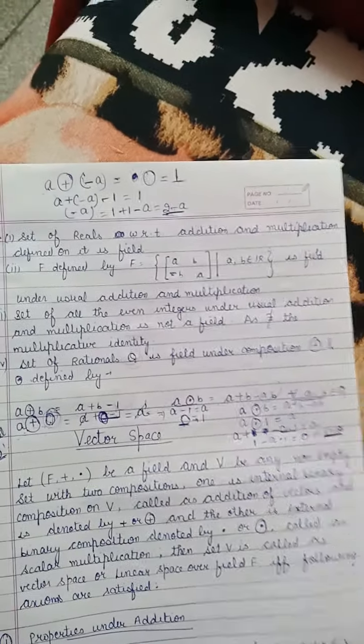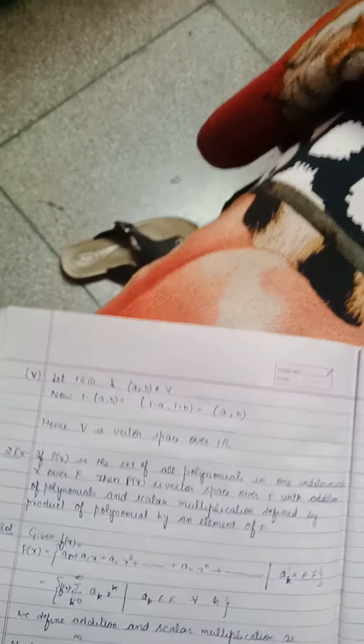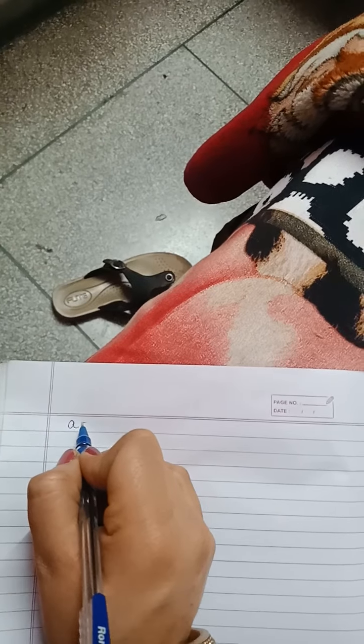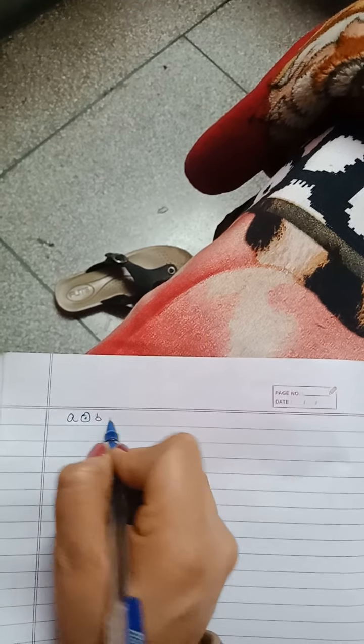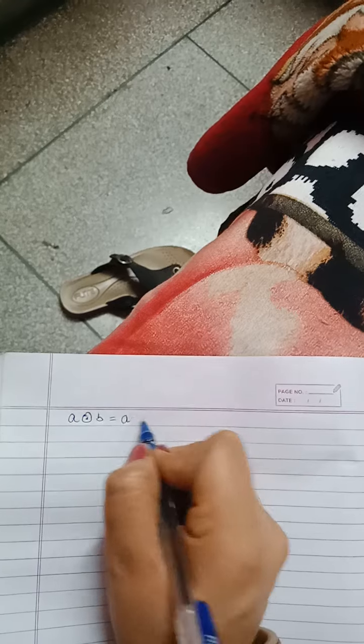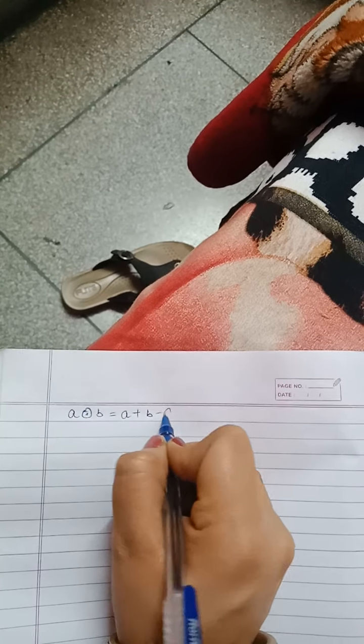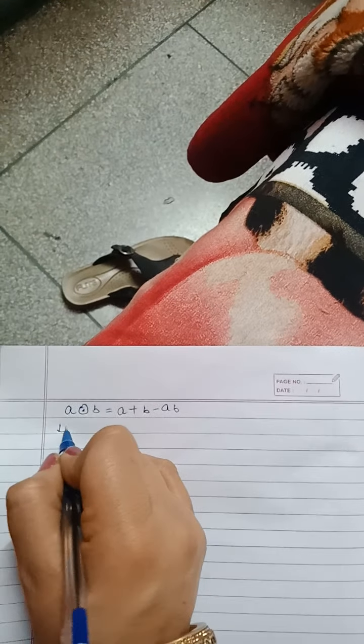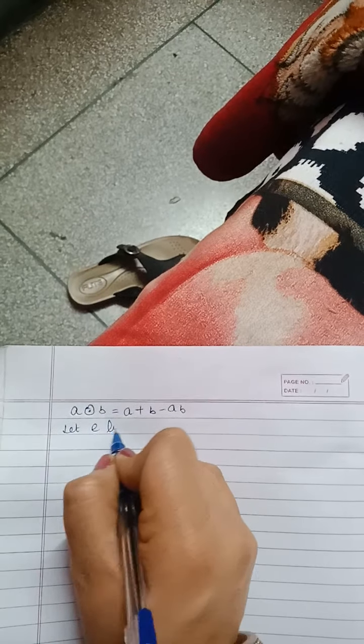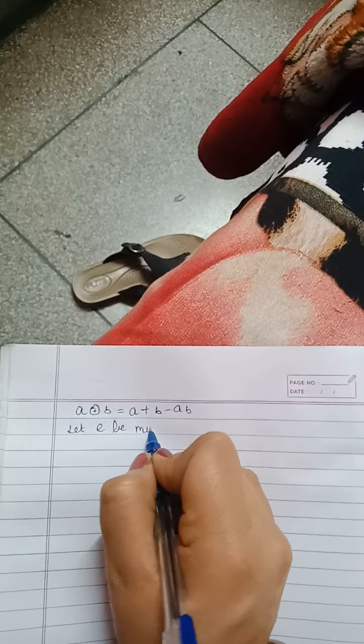For more elaboration, let's have a look over here. Now this is our element a. What does the property say? A dot b is equal to a plus b minus ab. Let us suppose that E is the multiplicative identity.